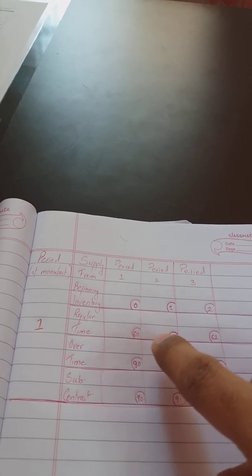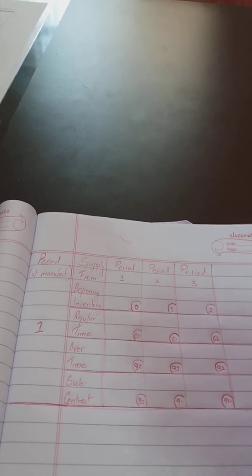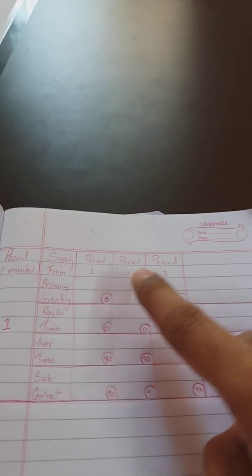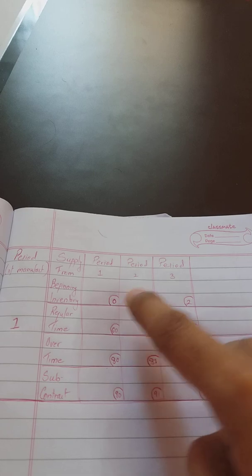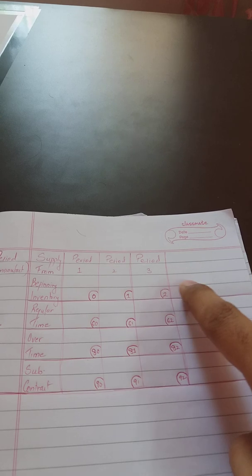Regular time: if whatever you're producing in the first period you're using in the first period itself, then you have to pay $60 per unit. Similarly, for the second period it will be 61, because you have to pay your regular time charges plus the charges for storing them for one whole period, that is $1. So $60 plus 1 will be 61. Similarly, 60 plus charges for storing them for 2 periods, that's why it is 60 plus 2, 62. The same analogy applies for overtime and for subcontract also. Now we have not written anything here, which we will see in the later section.